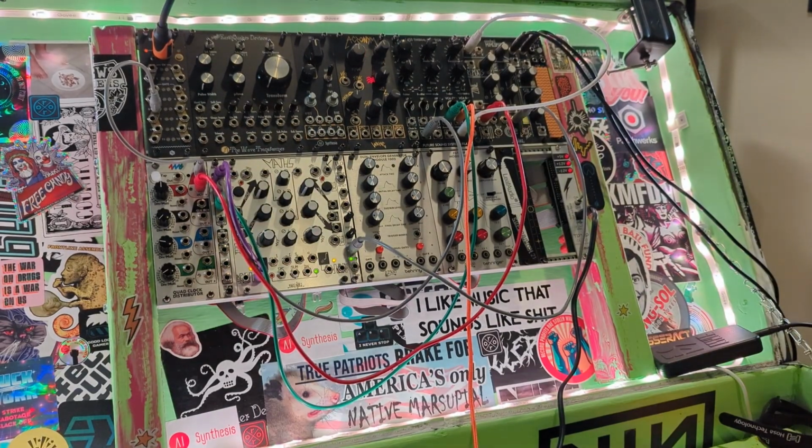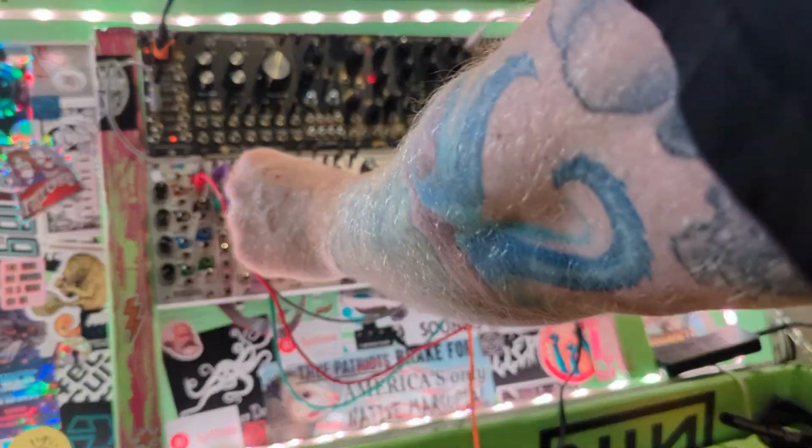So again, with this patch, I'm just going to sort of invert the shape of the envelope to make it more of an impact than a rise, and I'll record that as a separate sample to use as a tension release. It's kind of cool, just moving this thing around as the envelope's going.